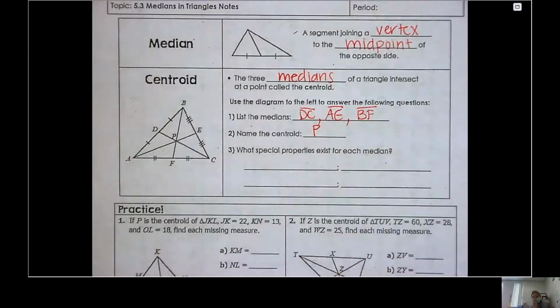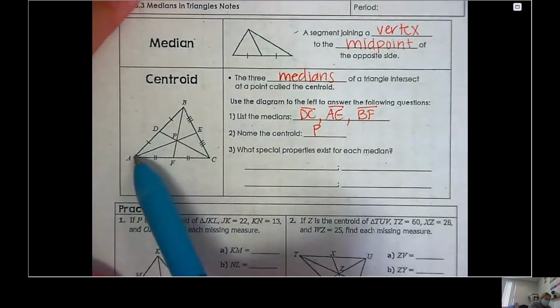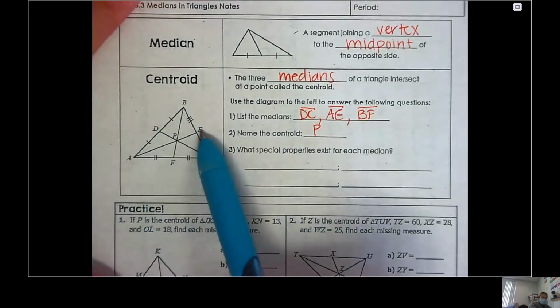Okay, now here are the special properties of medians that we just went over there in the warm-up question. If you multiply the small piece times 2, you get the larger piece of the median. So let's, for example, look at this segment right here, AE.